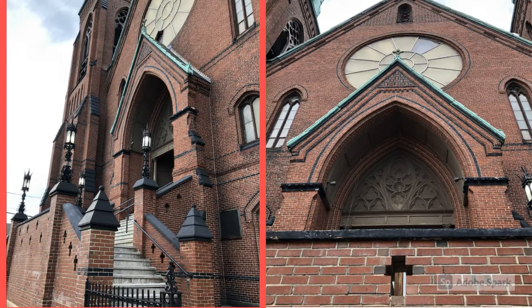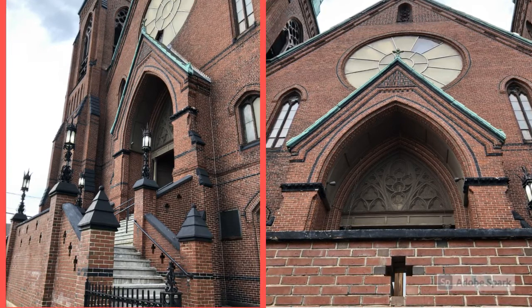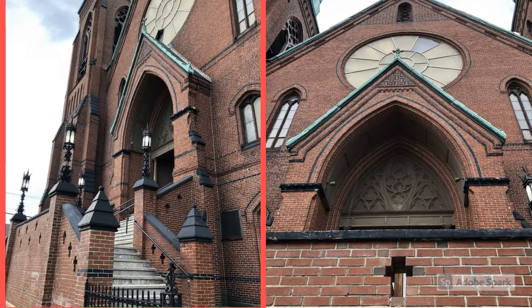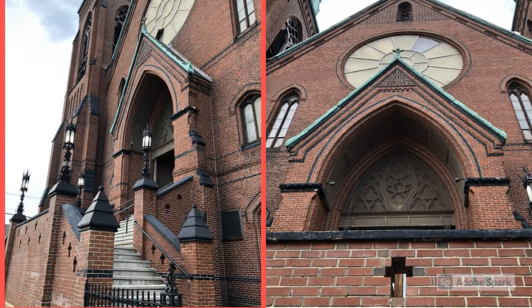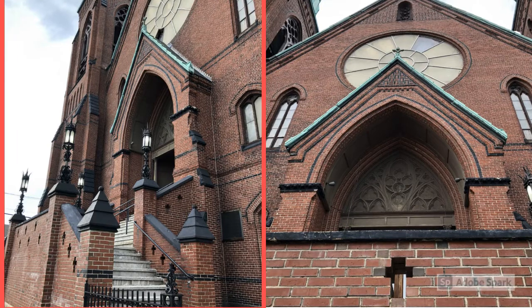In the front, there's kind of a wall with a stairwell. There you can see it looks actually newer than the rest of the building.